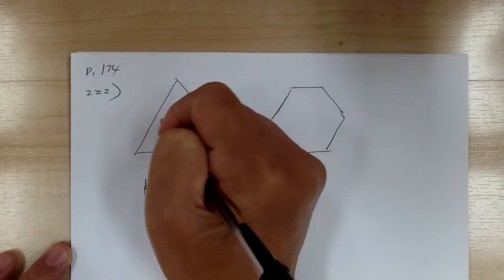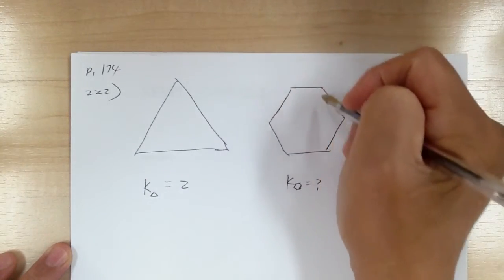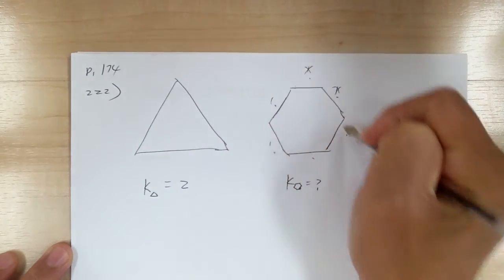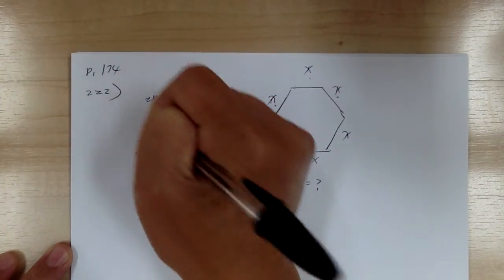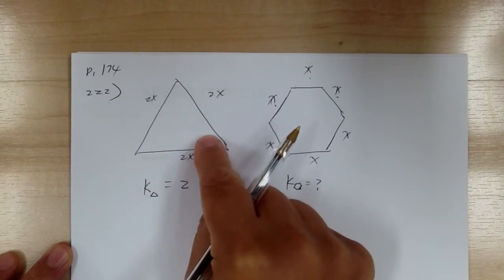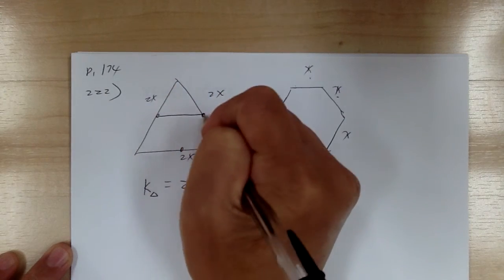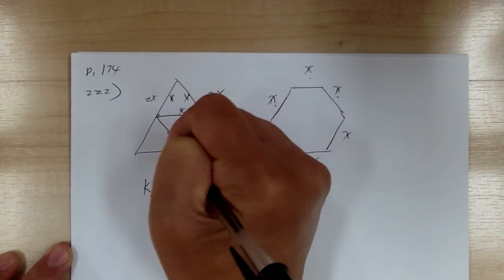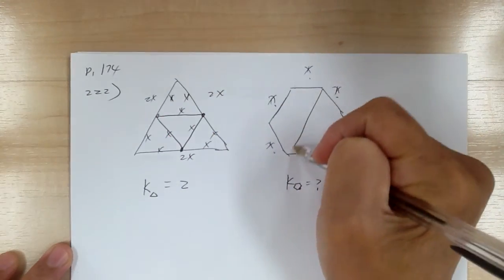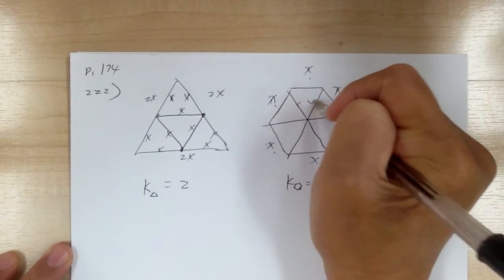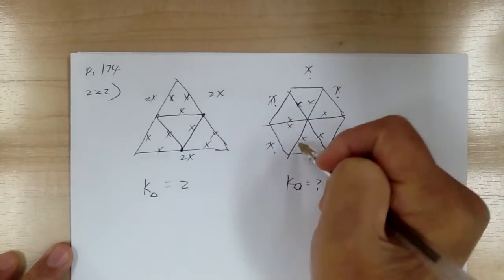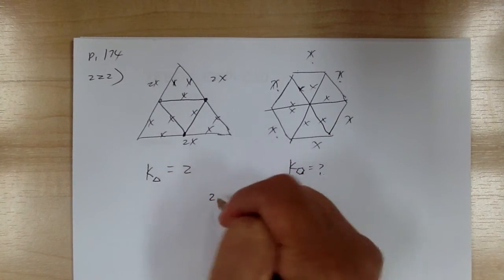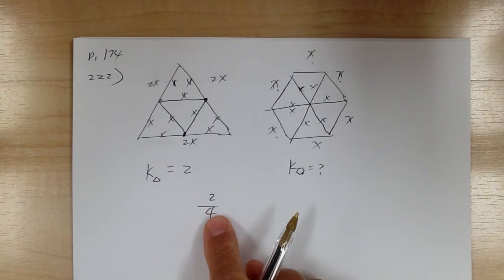Okay, so the way to do this is, for the perimeter, there are 1, 2, 3, 4, 5, 6 sides. So if you call this x, and this would be 2x, 2x, 2x, the perimeter is 6x. And if you connect the midpoints, notice that each triangle will have a side of x. Now, if you do the same thing over here and divide into triangles, notice all of these have a length of x. So all you have to do is get from here to here. This area is 2, and there are 4 triangles, so divide by 4. This will give you the area of 1 triangle.